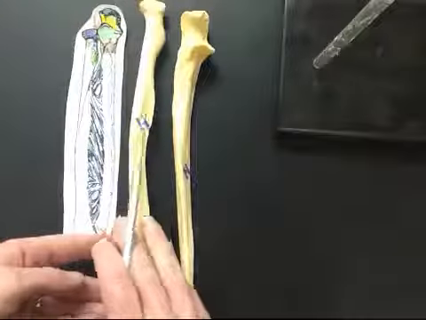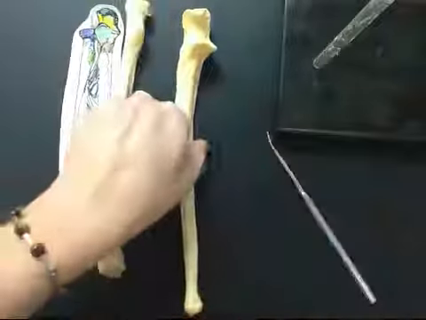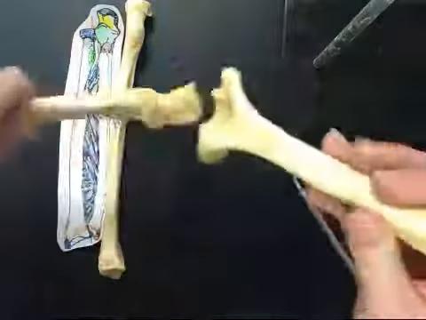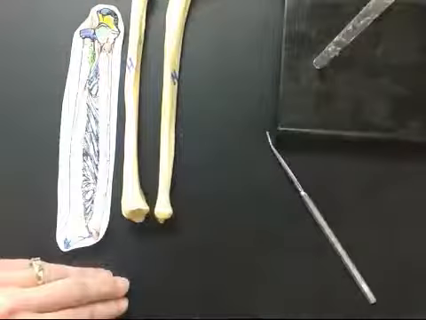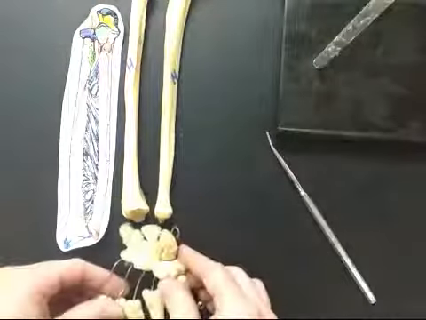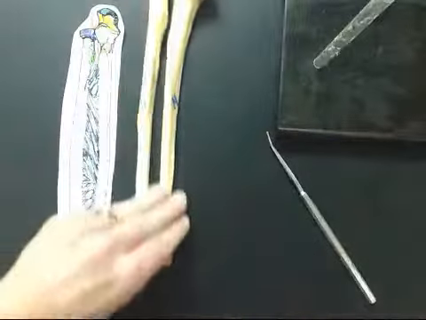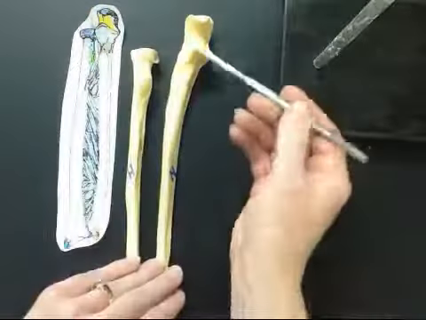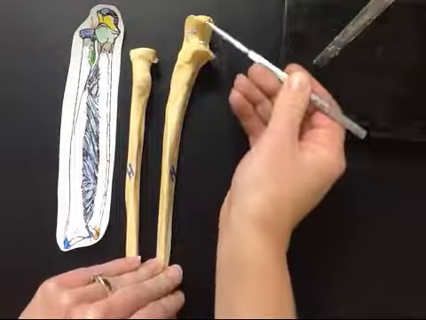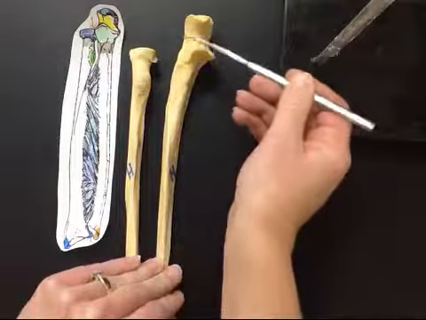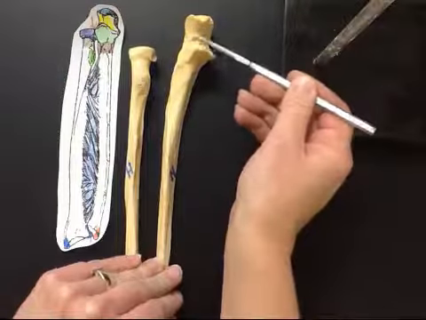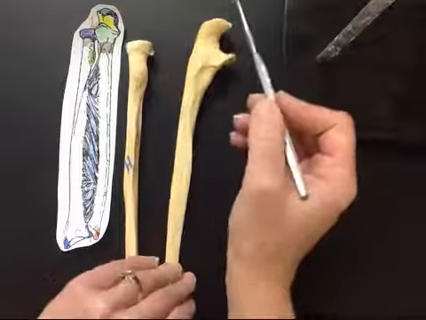On the proximal portion of the ulna, remember this is where your elbow would be. So this is the proximal end, closer to the point of attachment. Down here is where your hand would be. It would look like this. So again, on the proximal end of the ulna, we have this area that's been carved out called the trochlear notch. This attaches to the trochlea of the humerus that we will learn about very soon.